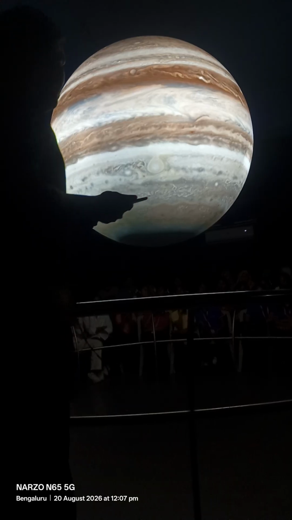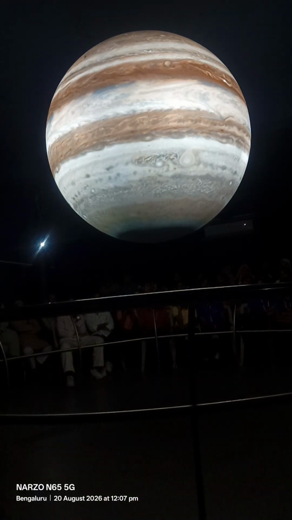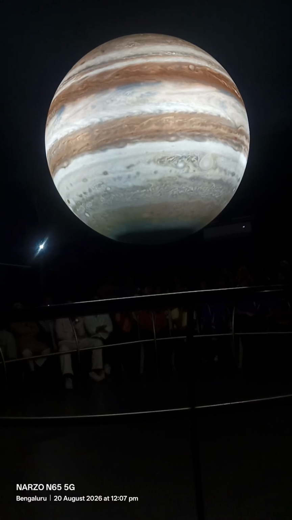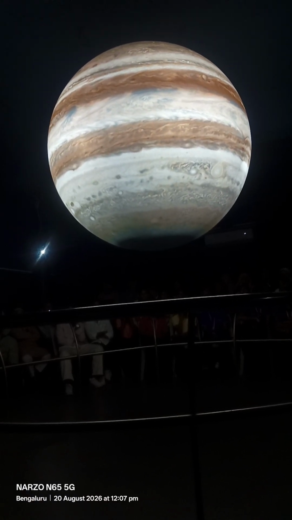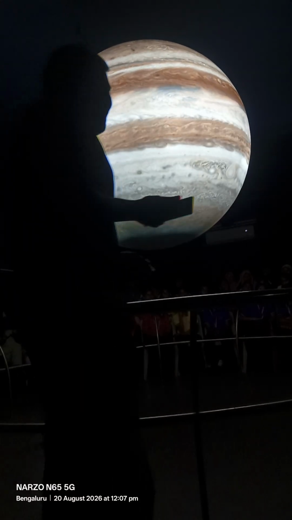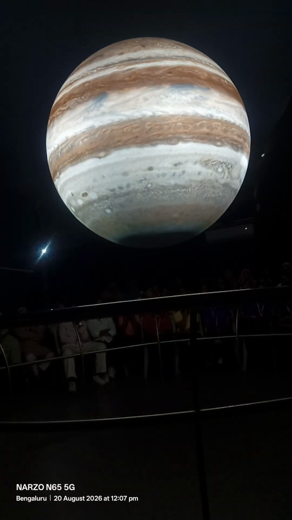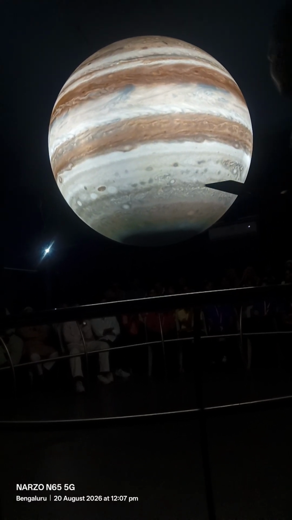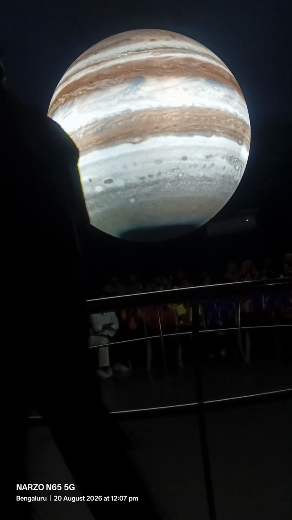Any guess how many moons Jupiter has? Jupiter currently has 95 moons. Shall we go through all 95 moons? Are you guys ready? Yes. I'm kidding. We will go to the major 4 moons of Jupiter, the Galilean moons, which were described by Galileo Galilei.